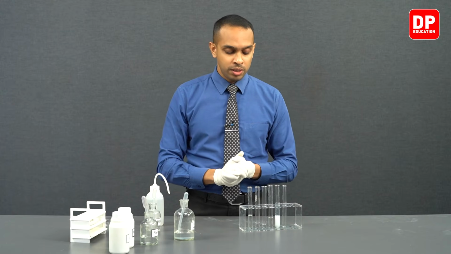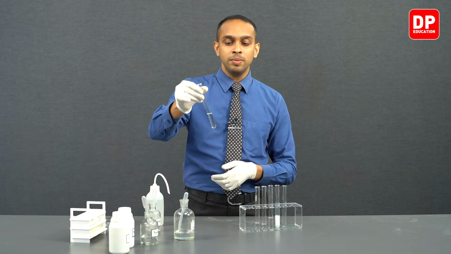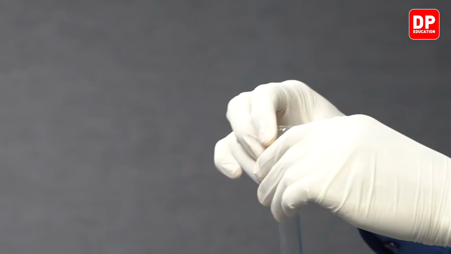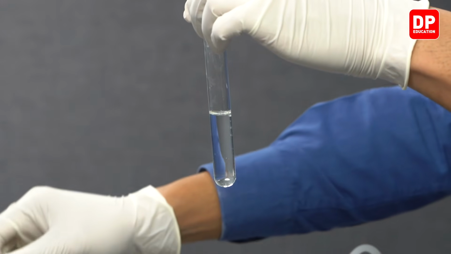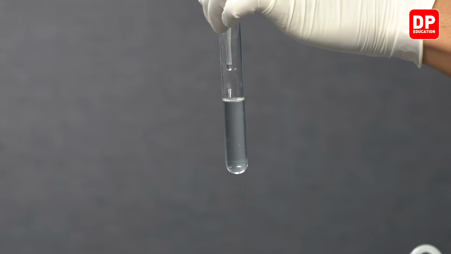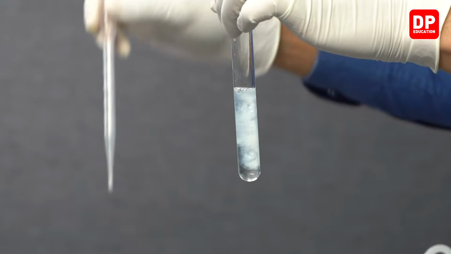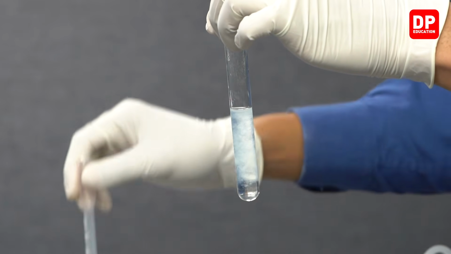So we observed if you take aluminium 3+ ions, when you add sodium hydroxide to it, it will produce a white color precipitate.